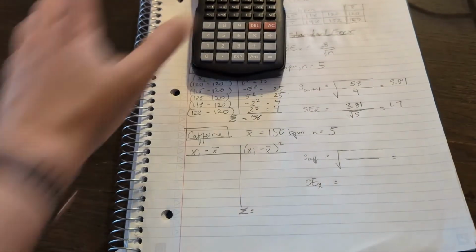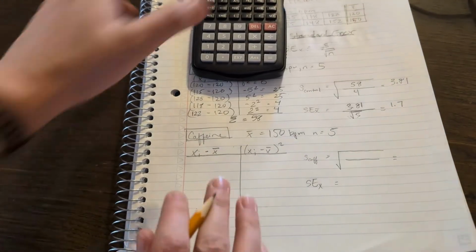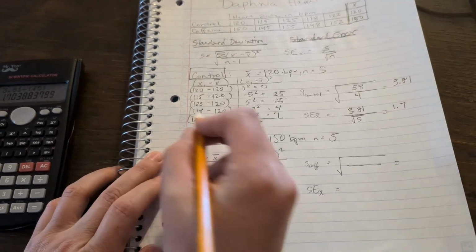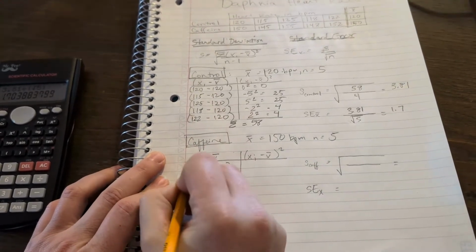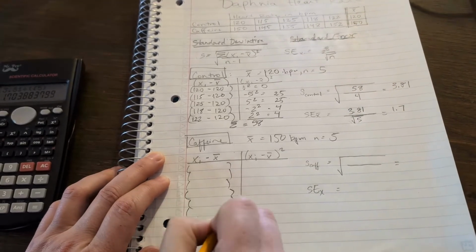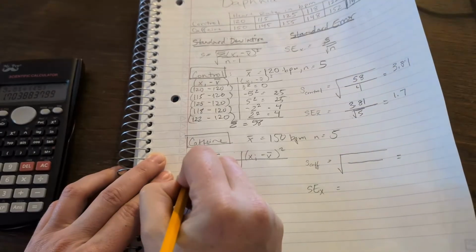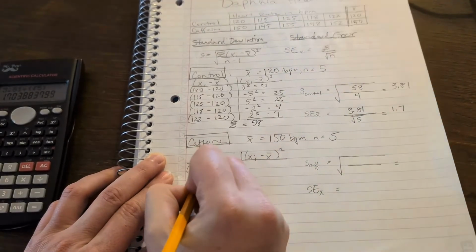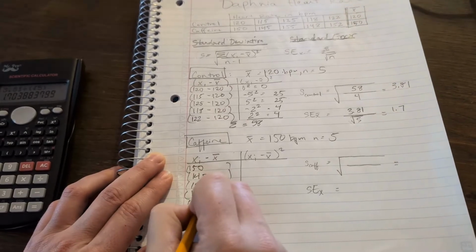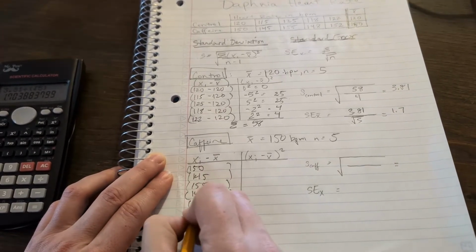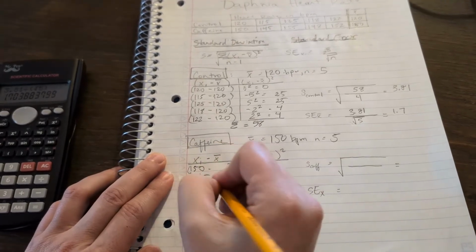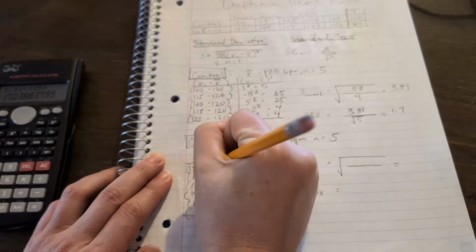Let's do it again, this time for the caffeine group. Looking back at our data table, we've got 5 individuals. Our X individuals: 150, 145, 155, 148, and 152. Minus the mean, which is 150.